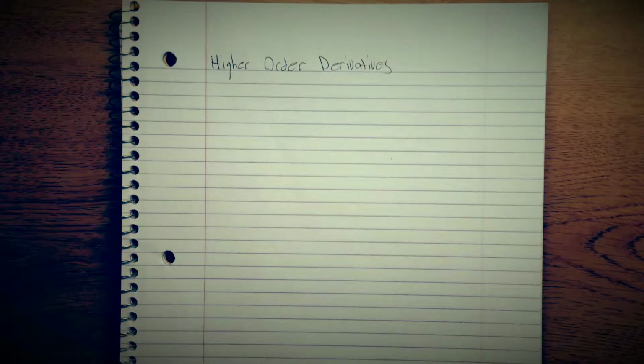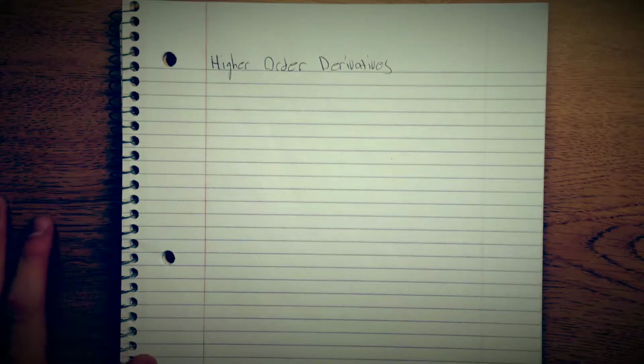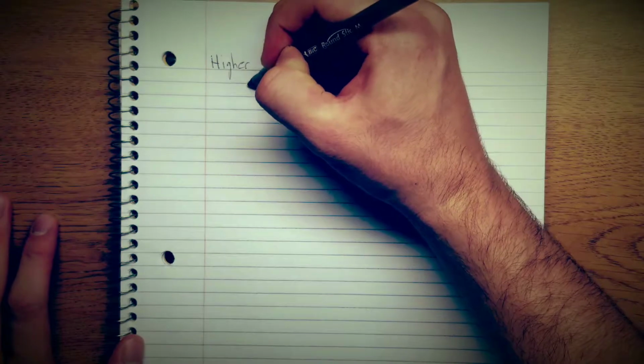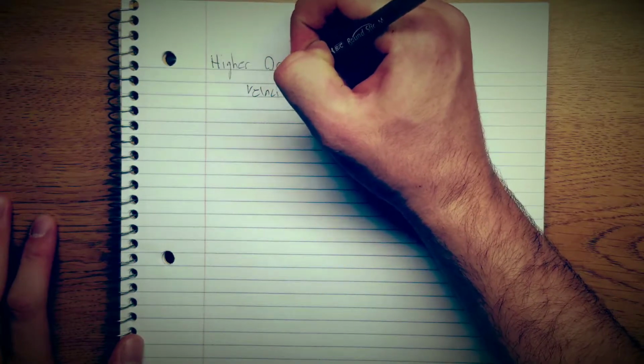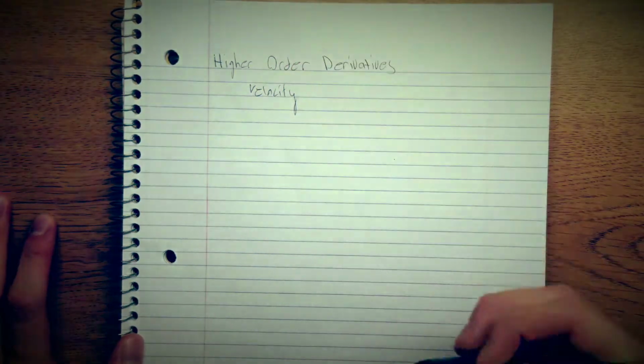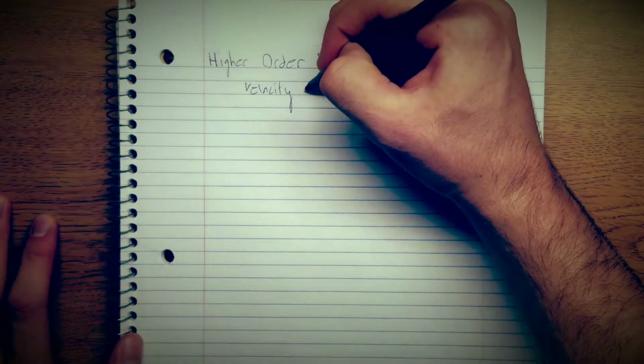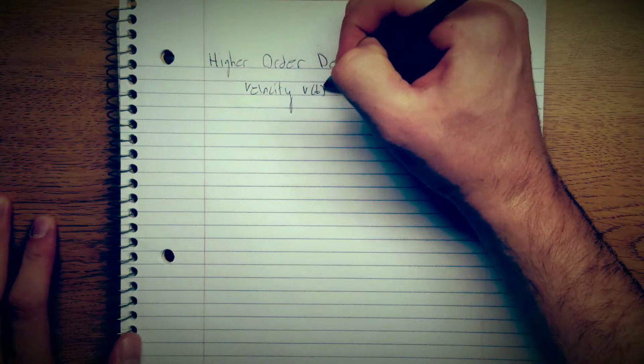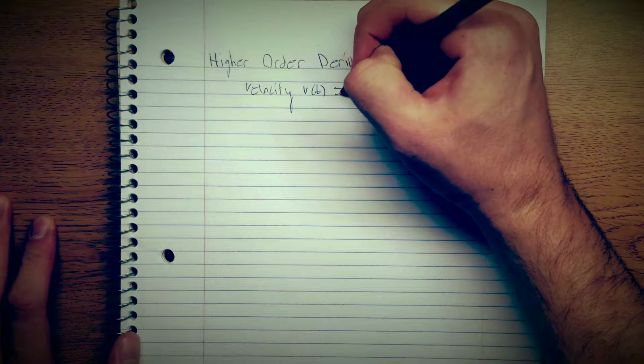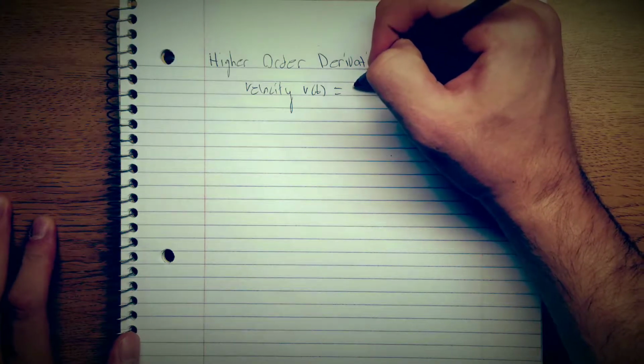The questions may ask for the second derivative or the third derivative, fourth, etc. But it can also show up asking for velocity, acceleration, or even jerk. So, velocity, which can also be shown as v of t, is the first derivative.